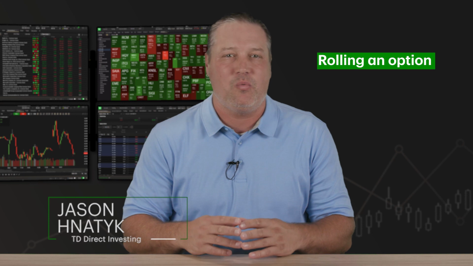Have you ever wondered what it means when traders talk about rolling an option? Well, let's break it down. When you roll an option, you're basically doing two things at once. First, you close your current option position, and then you open up a new one. It's like switching from one option to another. You do this by placing a trade called a spread.